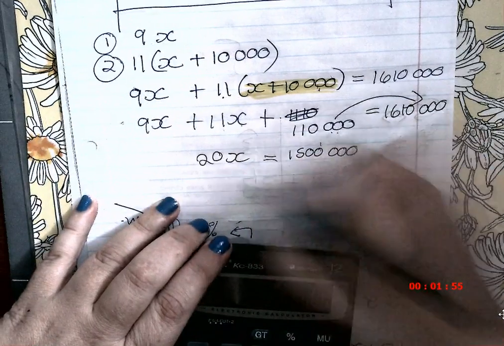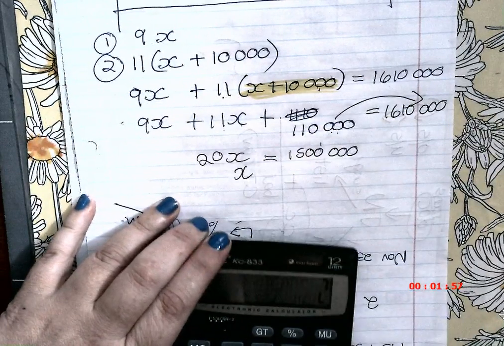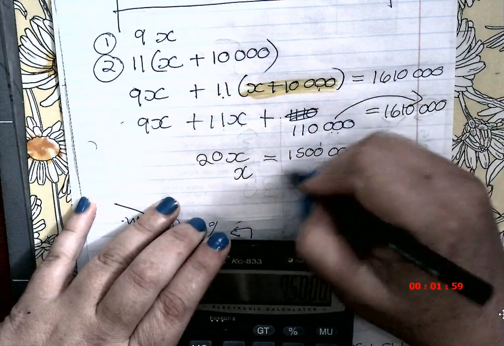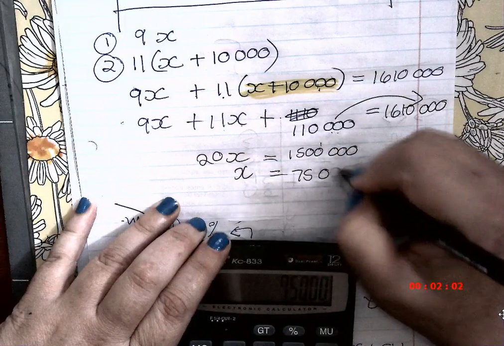And if I divide that by 20, I get 75,000 per month.